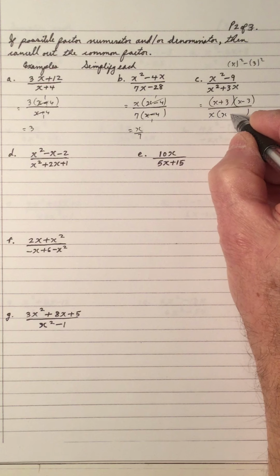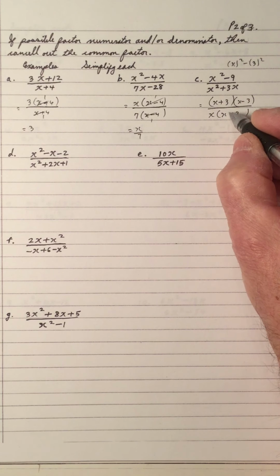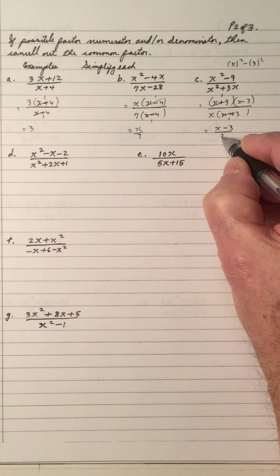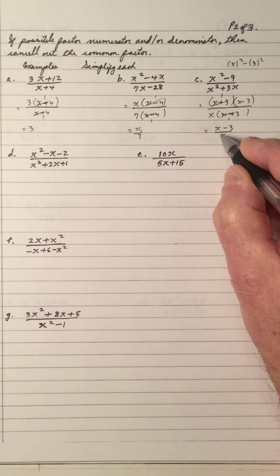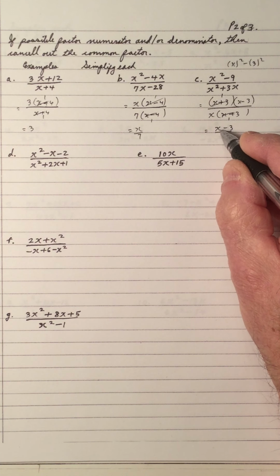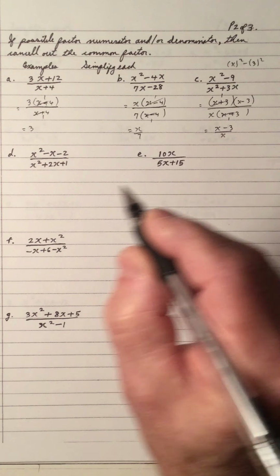Positive 3x divided by x is positive 3. And we have an x plus 3 on top and bottom, so we cancel them out. So we get x minus 3 over x. And notice we cannot cancel these x's, because this is a subtraction. And the only way you can cancel is to have an x minus 3 down the bottom as a factor.